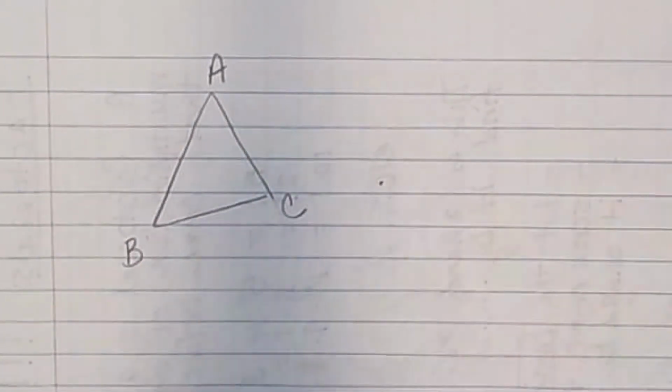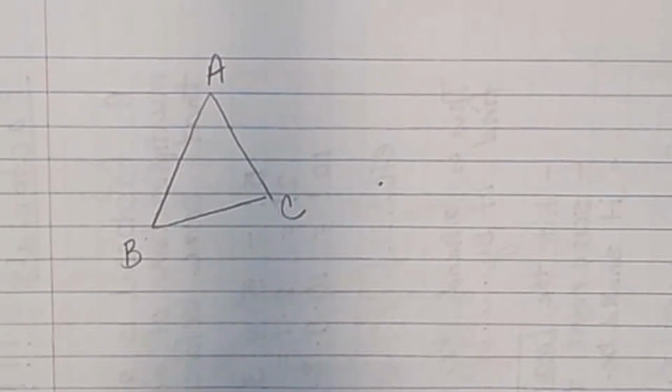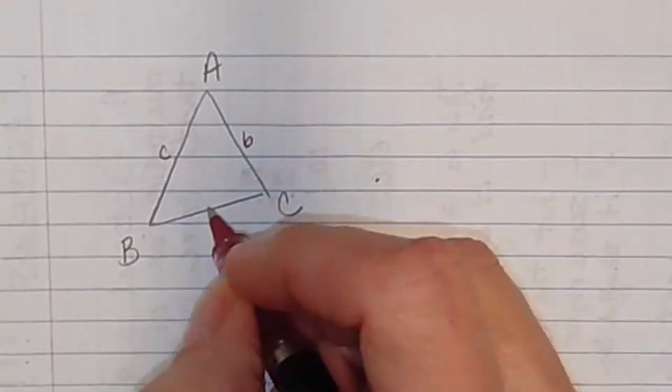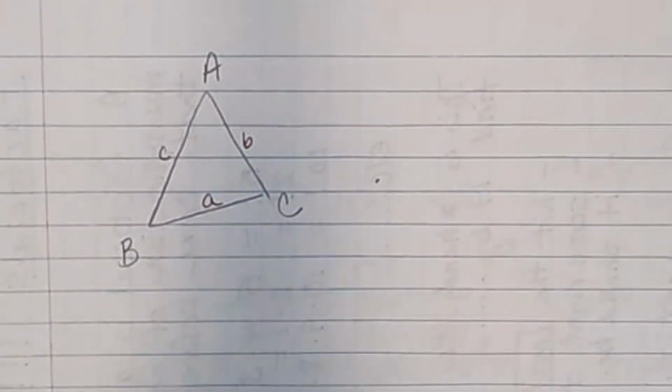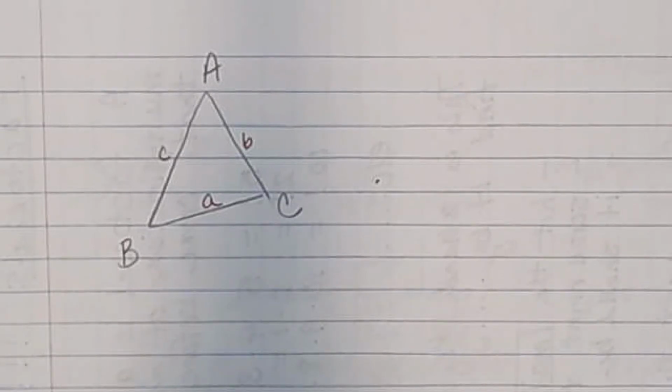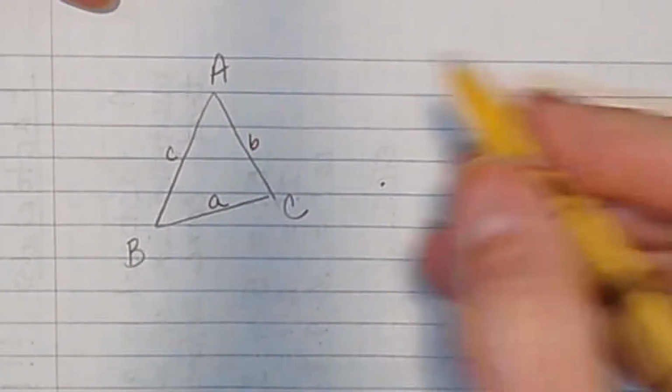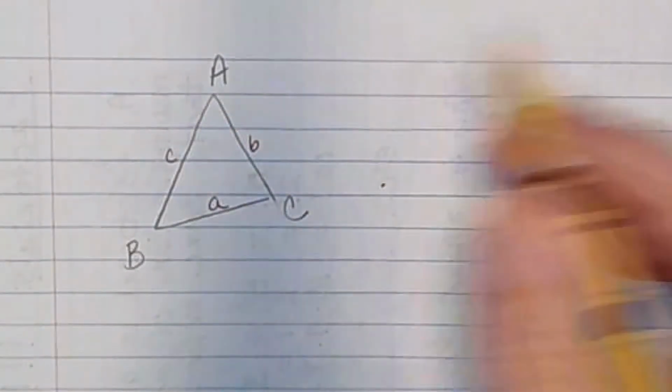I'm calling the vertices A, B, and C. Again, the sides opposite those angles are named with lowercase letters. So the angles have the uppercase letters, and the lowercase letters go with the sides. The way the law of sines works is like this. You can pick any angle you want.